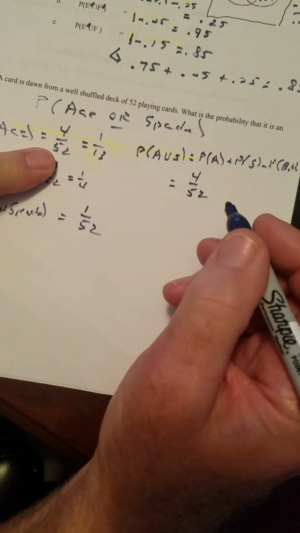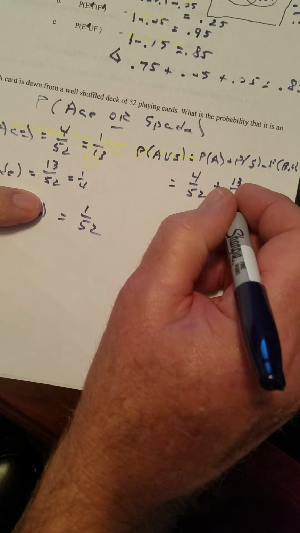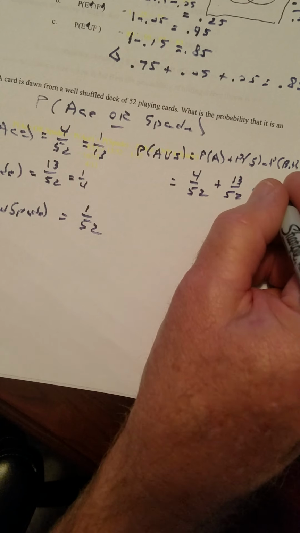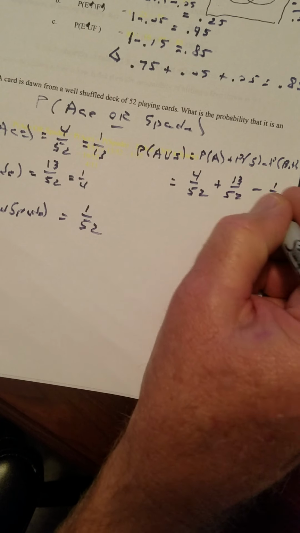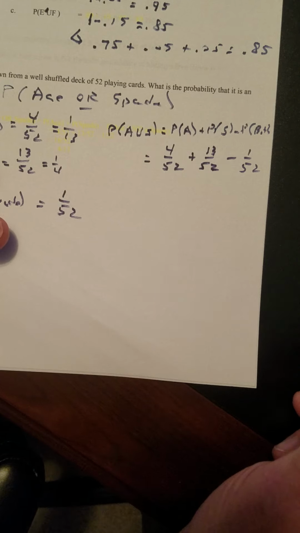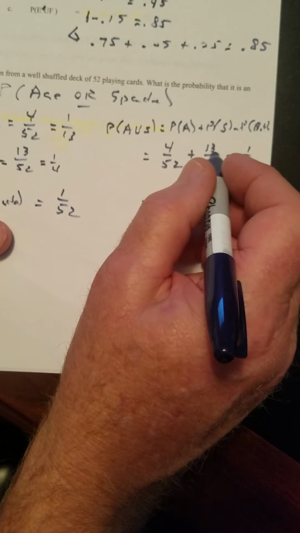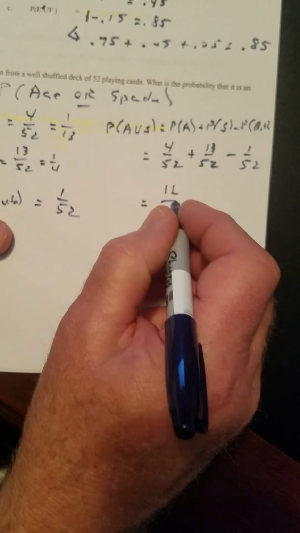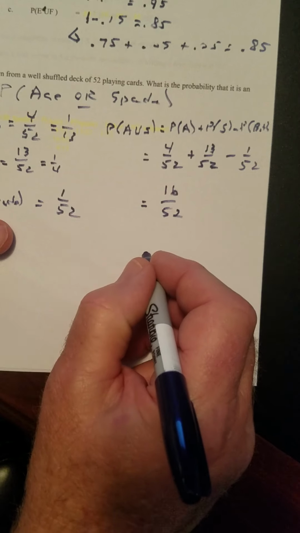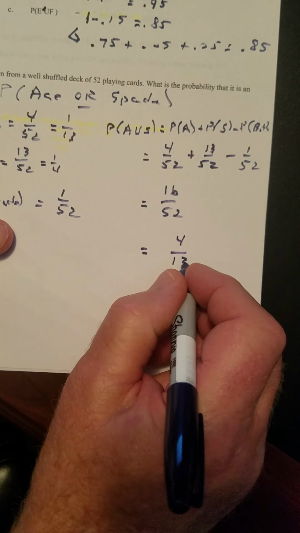Got that over here. The probability of a spade is 13/52. Minus the probability of both is 1/52. You'll notice I kept them over 52 because when you add or subtract fractions, you got to have a common denominator. So 4 plus 13 is 17. 17 minus 1 is 16. 16/52. In lowest terms, that's 4/13.